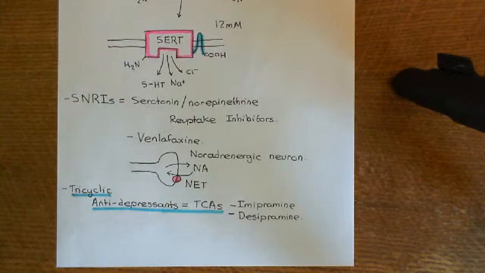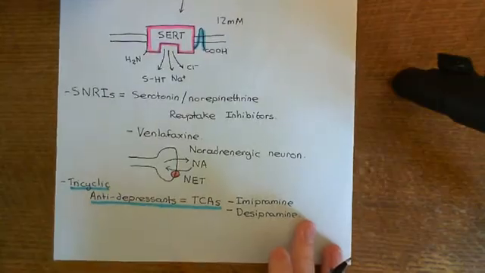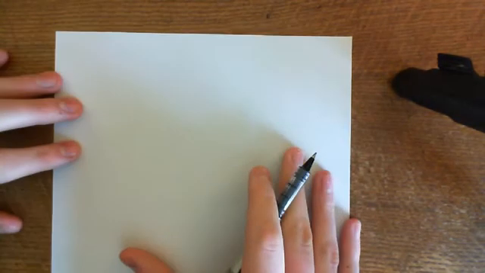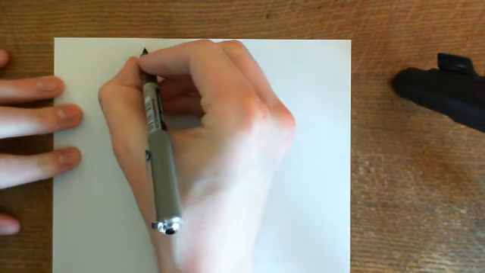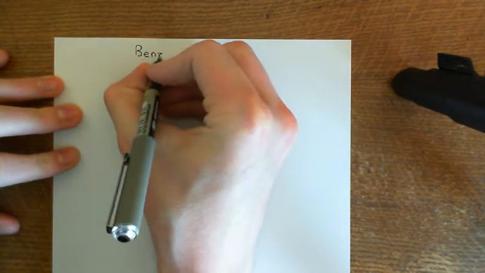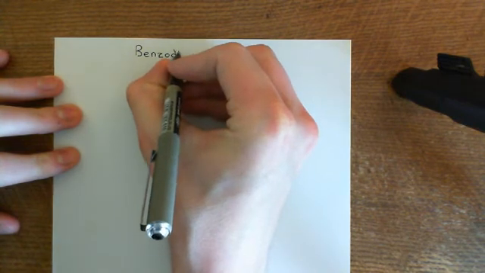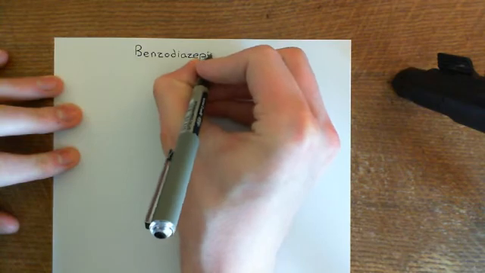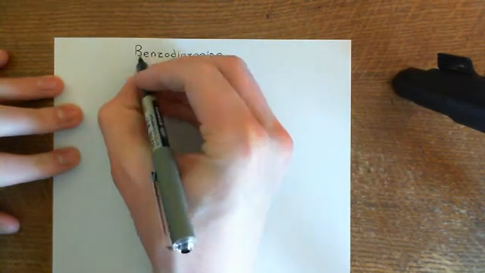Okay, so we're going to talk about the benzodiazepines, so I'll just get a new piece of paper. We're going to start off by discussing the benzodiazepine structure, the structure that's within all of the benzodiazepines, because it's actually a chemical definition, not a biological definition based on their actions. Then we'll talk about how these actually work by promoting GABA-ergic transmission.